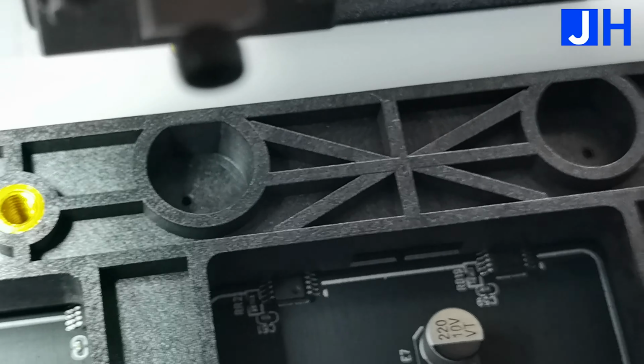We can only observe it with the naked eye. When this position is reached, this is the assembly height of the Z-axis.